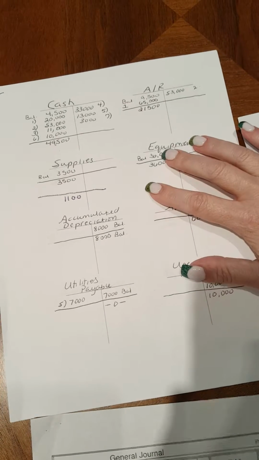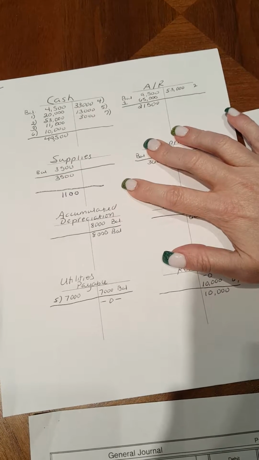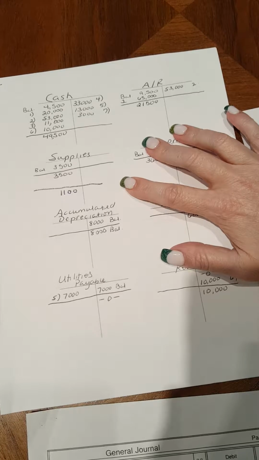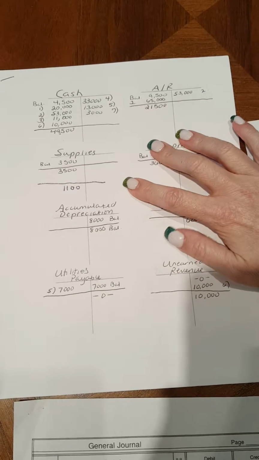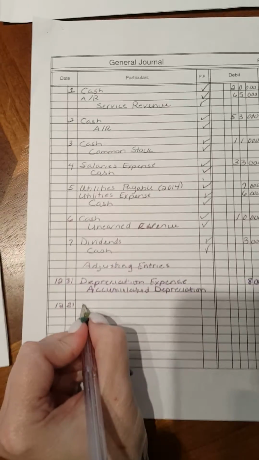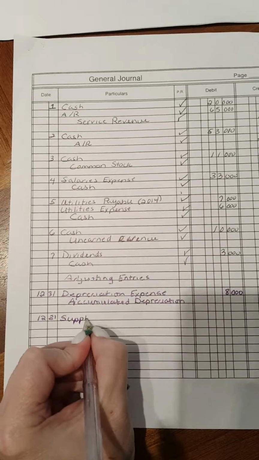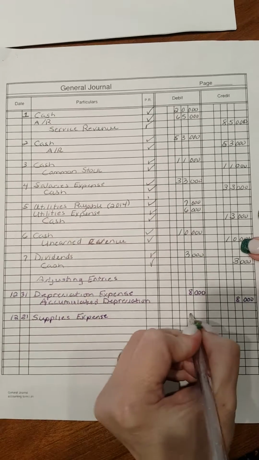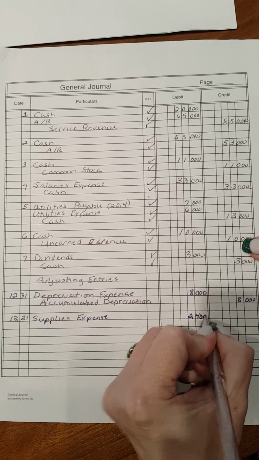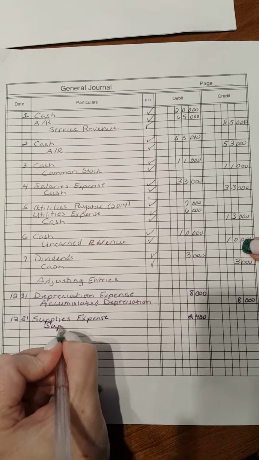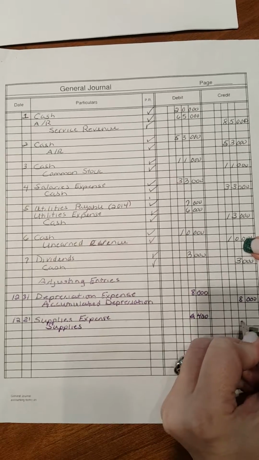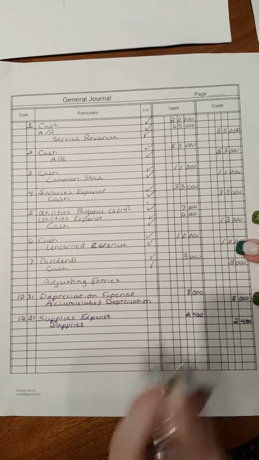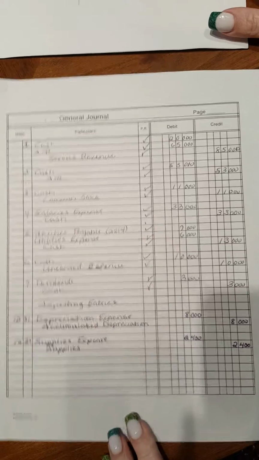This means I have to adjust or decrease supplies by $2,400, and that's the amount we use for the journal entry, and it's the amount of the supplies expense. So on the journal entry, I'm going to debit supplies expense for $2,400, and I'm going to credit supplies for $2,400.